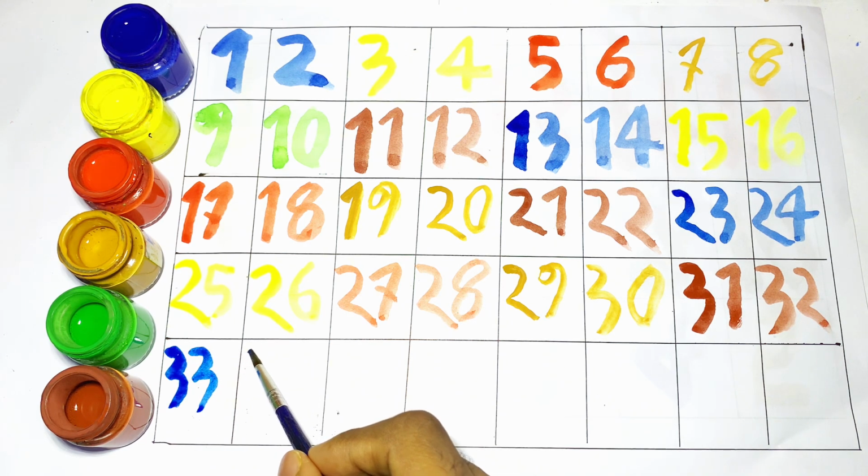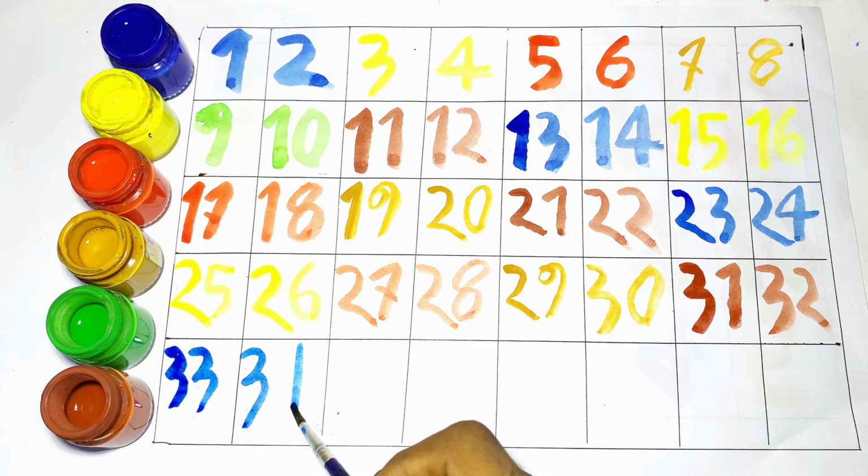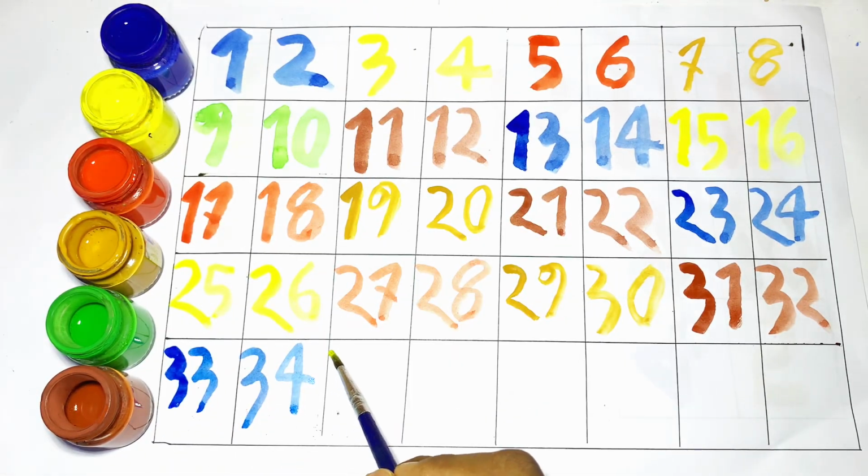34. The number 34, and again use blue color. Next 35. The number 35, and use yellow color.